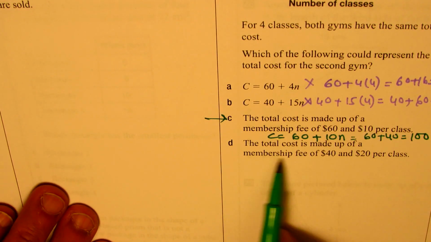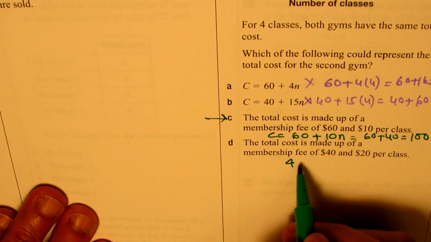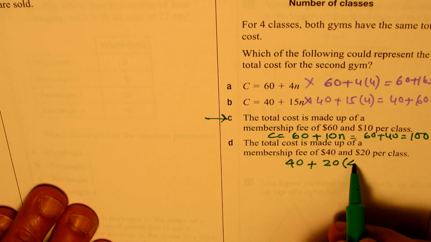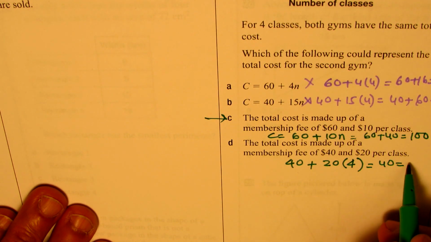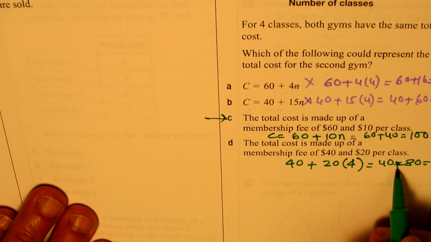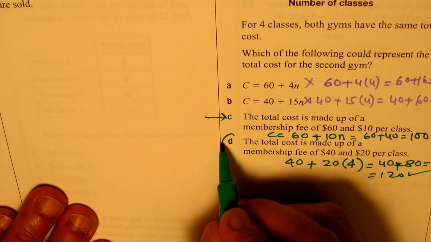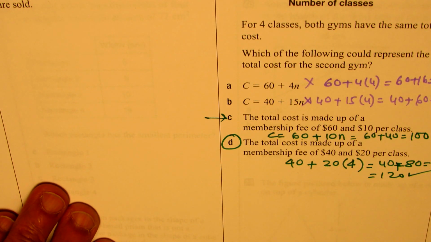In the last case, let's calculate once again. Total cost is made up of a membership fee of $40, plus 20 per class. So 20 times 4. And that gives you 40 plus 80, and that is equal to 120. So that works. So D is the right option. Correct? So we get D as the right option.